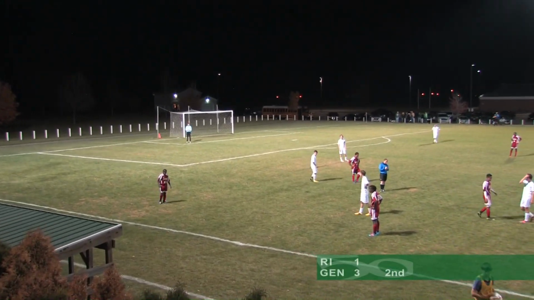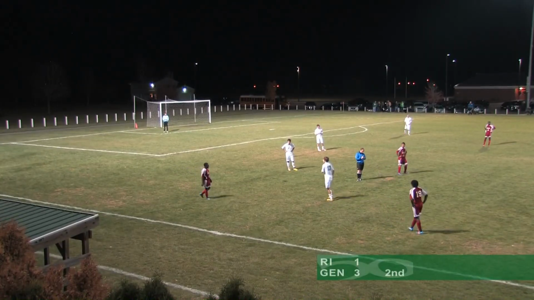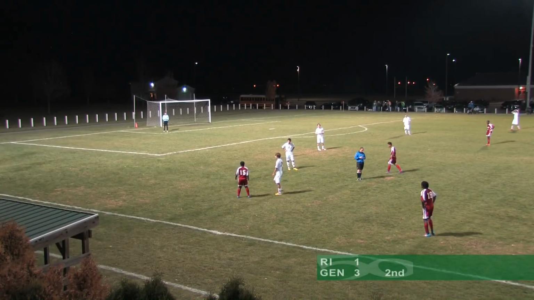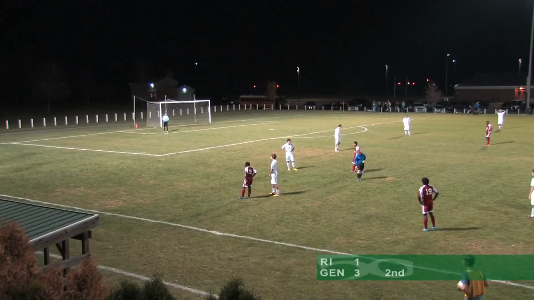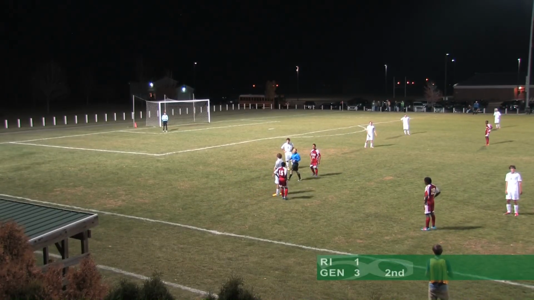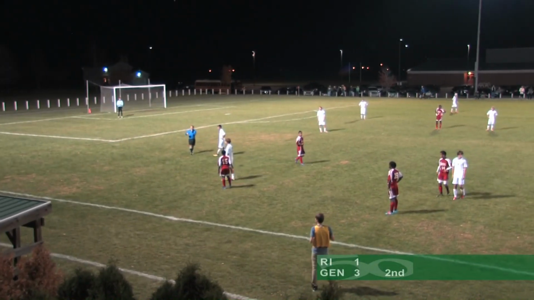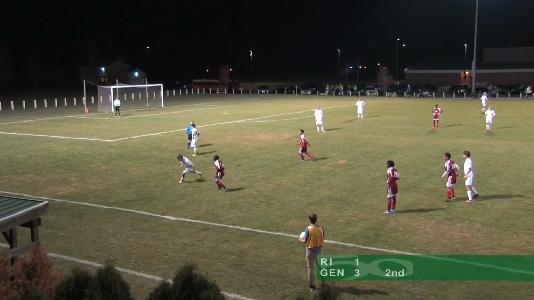Center ref has issued a yellow card to the Rock Island coach for dissenting. Pretty much just arguing too much. Please just make sure that the ball crosses the white line before we call it out. Yellow card called on Rock Island. Adam Stenzel to throw in.